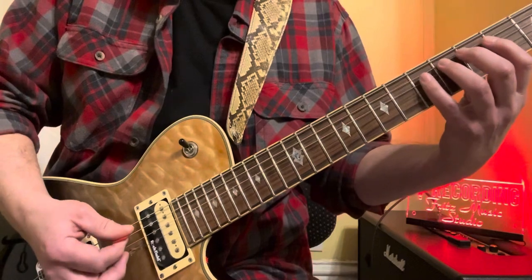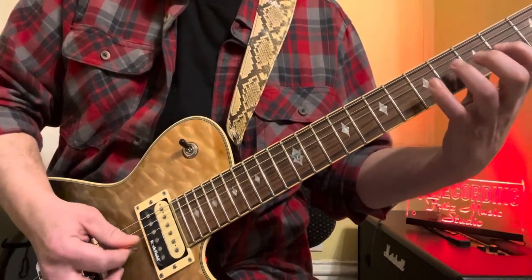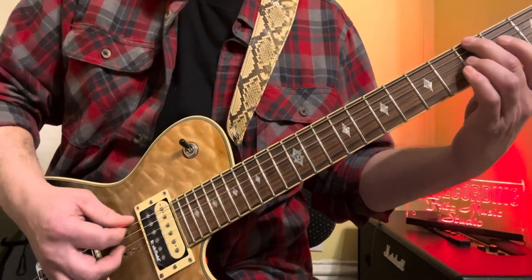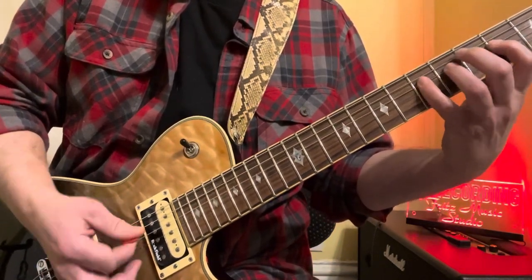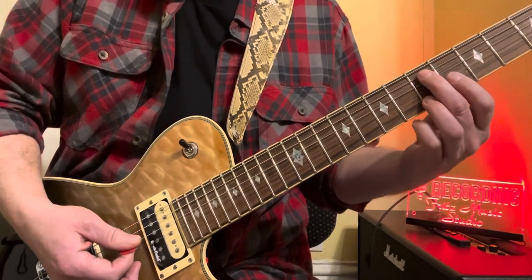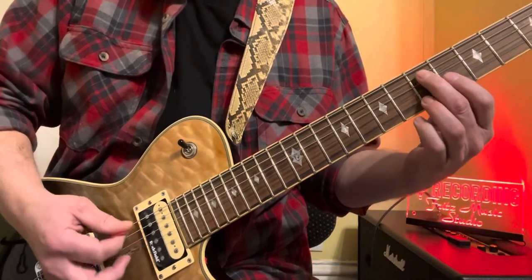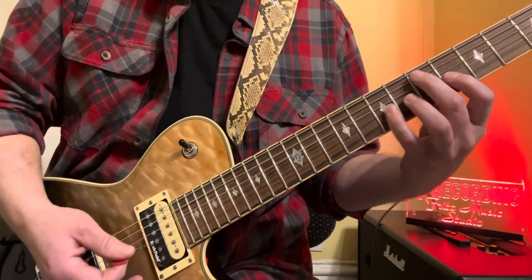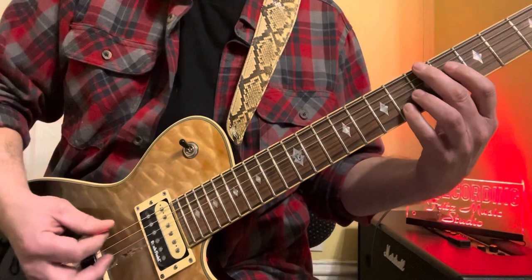Okay, so our first scale is C. On the sixth string, third fret, it's going to be G. Then we're going to take it to the fifth string again on the fifth fret. That's going to be D. And then sixth string, fifth fret.